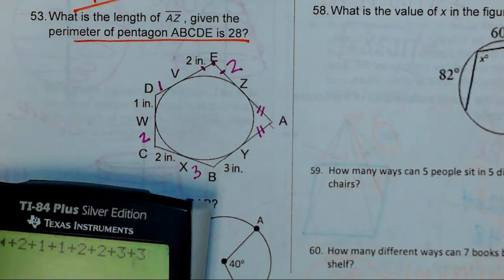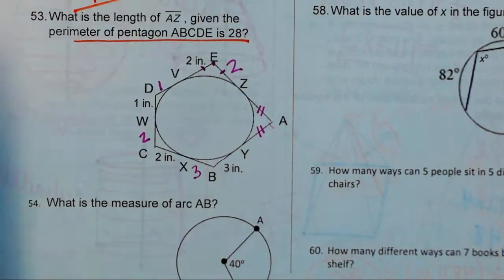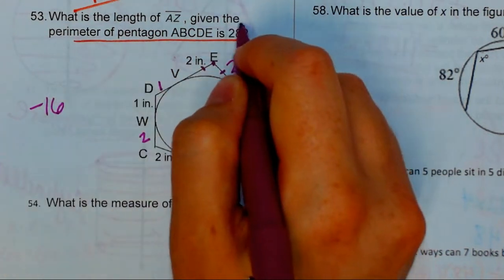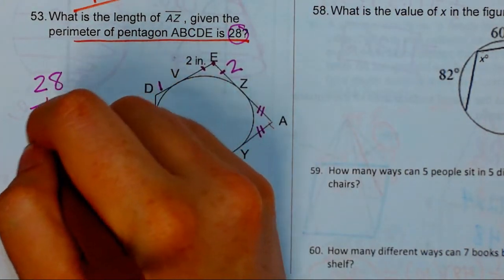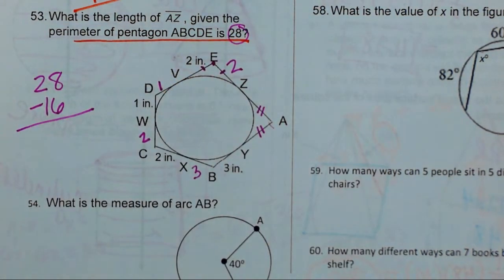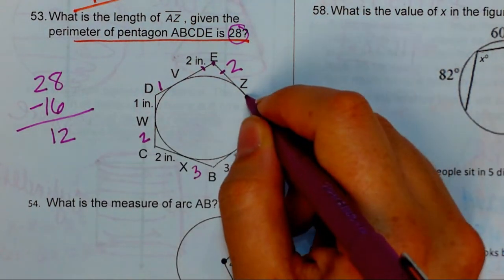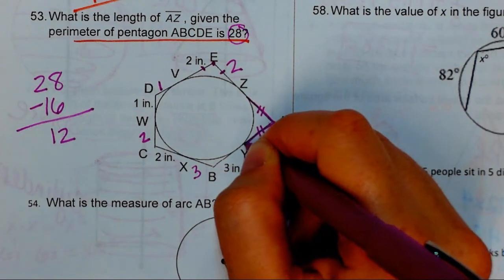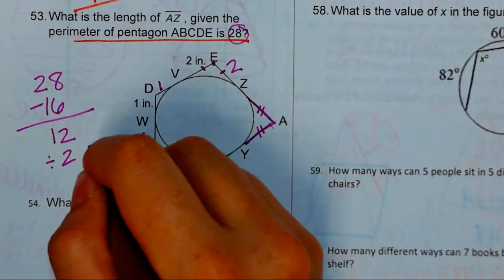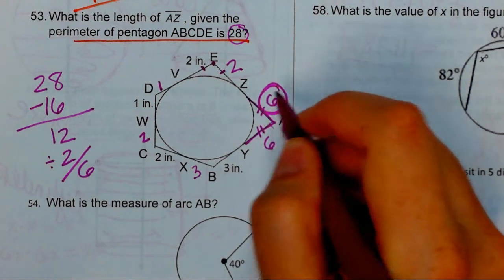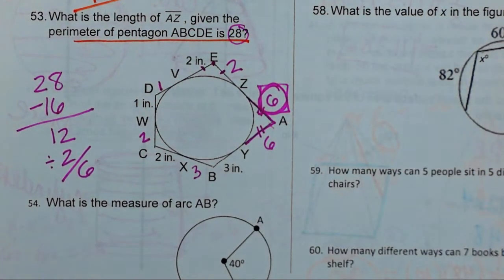That gives us 16 so far. Subtracted from the total perimeter of 28, what's left is 12. Then we split that between here and here. So 12 divided by 2 means each one of these is 6.